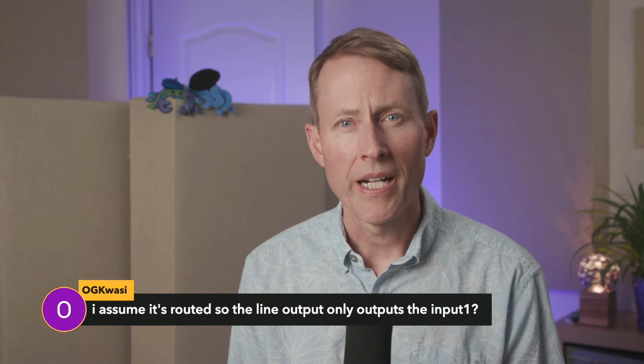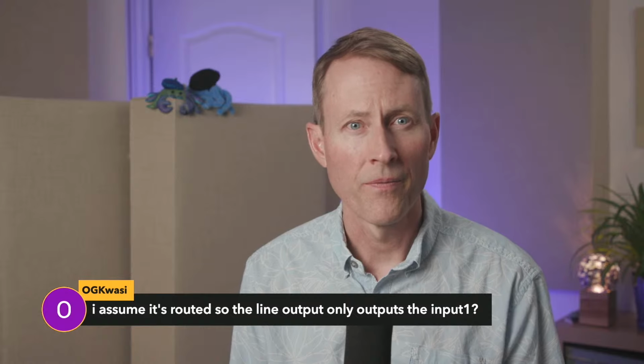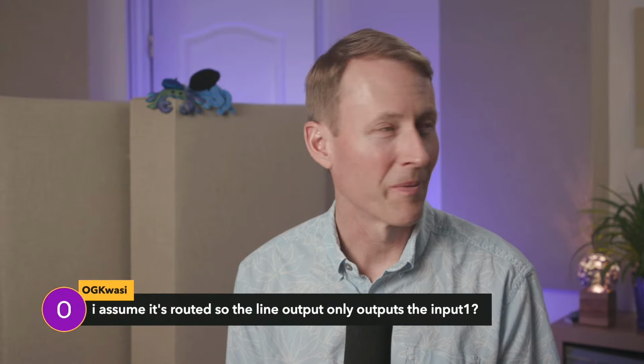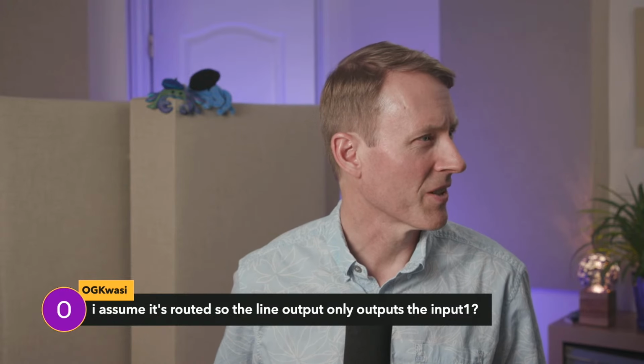I assume it's routed so the line output only outputs the input one. Yes, I believe so. We're going to find out in just a minute when we download this file. Take a look at it. So let me just actually pull that up here. I'm going to get this file. Oh no, I don't know that it worked, so I may need to work on this. I wanted isolated channels, but it calls it a stereo mix. So we'll see what happens here.